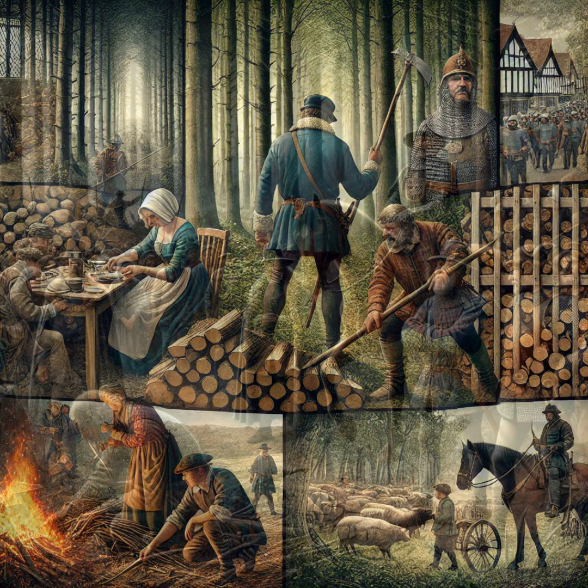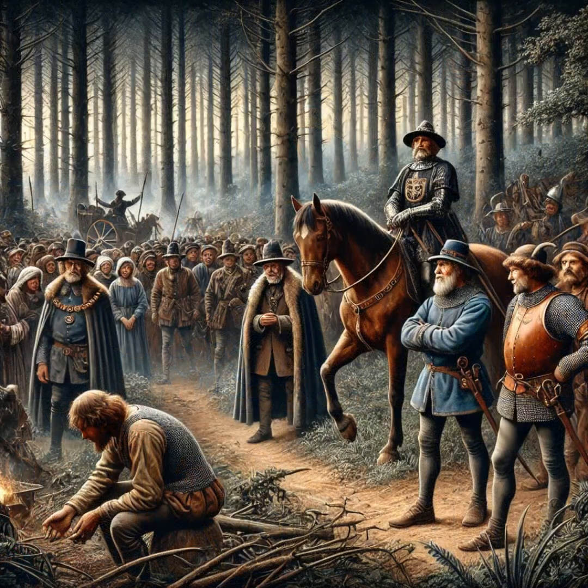conflicts with the authorities. The enforcement of the forest law was overseen by royal officials known as foresters and verderers, who were responsible for maintaining the king's rights in the forest and prosecuting offenders.